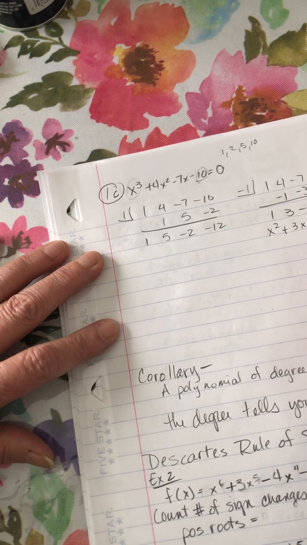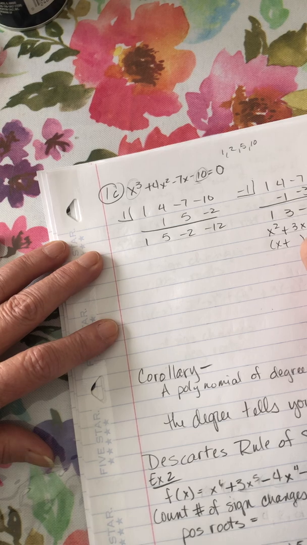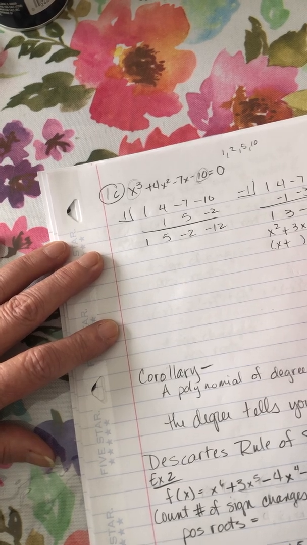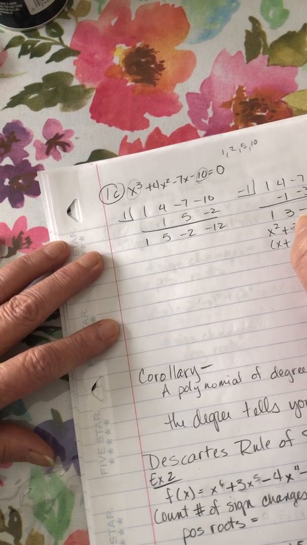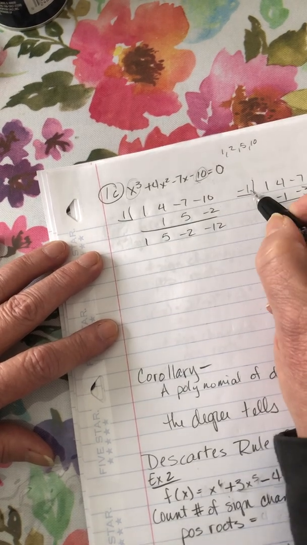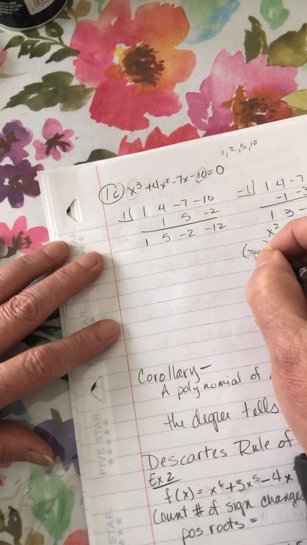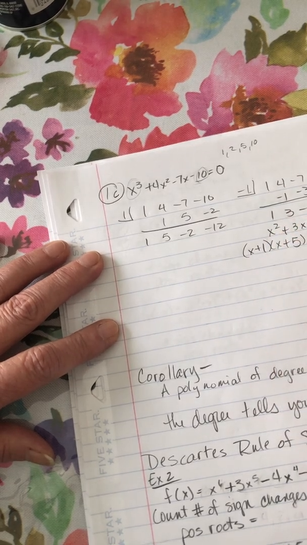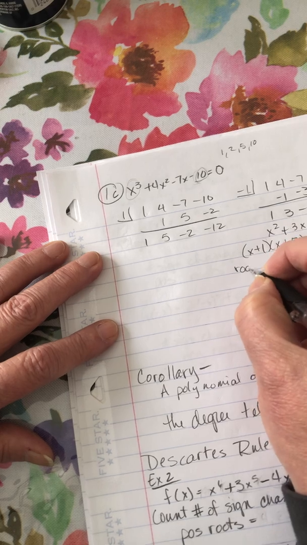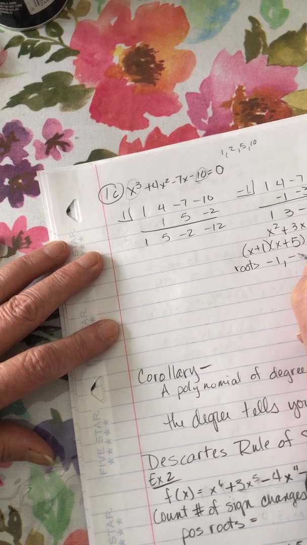And my other two factors would be, I'm going to have 1 plus, 1 minus. Factors of 10 with a difference of 3. It's more positive. Now, that minus 1, remember, when we turn it into a factor, it would be x plus 1. So my roots are negative 1, negative 5, and 2.